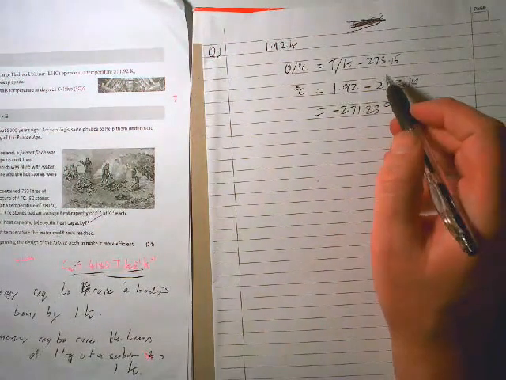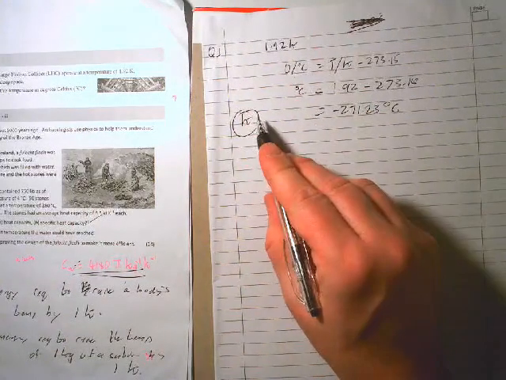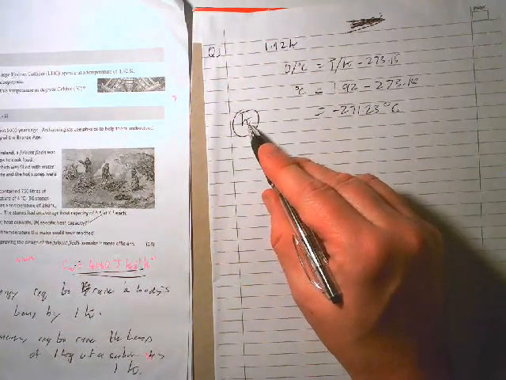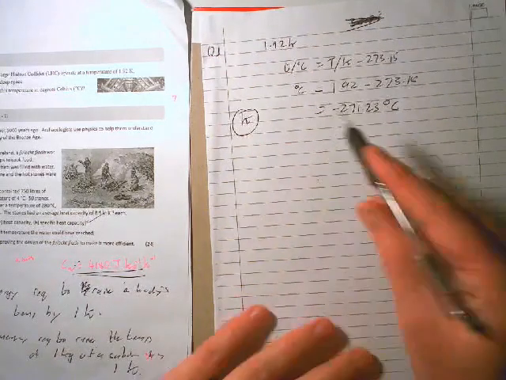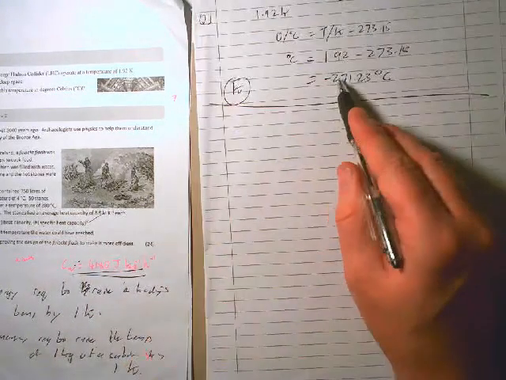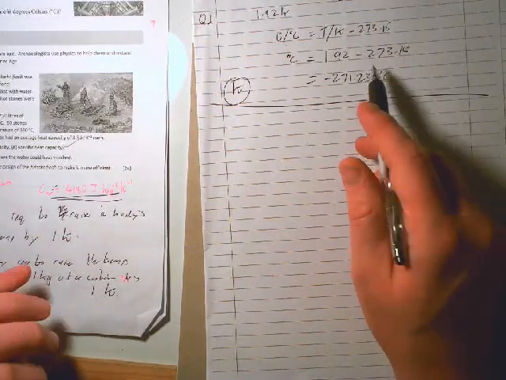Now the way to see if you've done it right or wrong is if you get a Kelvin value that is less than 0, something's gone wobbly, because remember, absolute 0 Kelvin is as cold as you can get. So you can have a negative Celsius value, but you can't have a negative Kelvin value. But that one is nice and straightforward. Just sub in the values, and that's your answer.